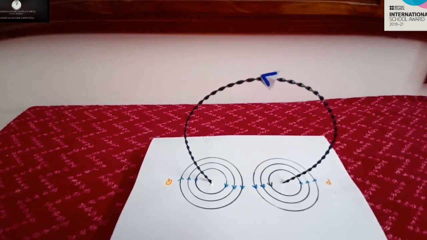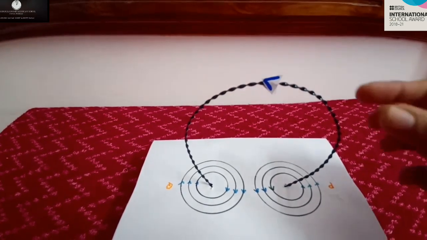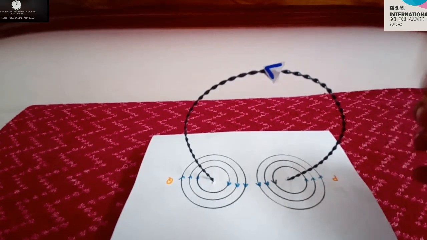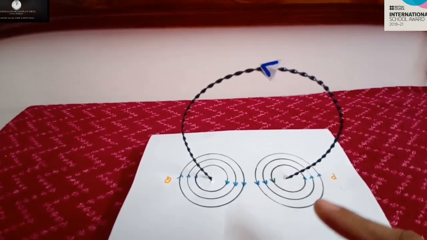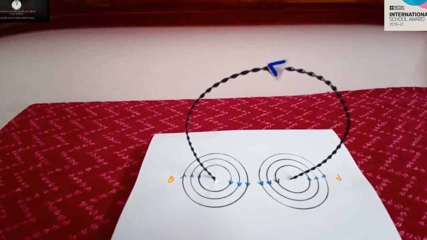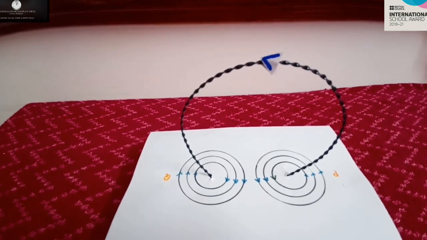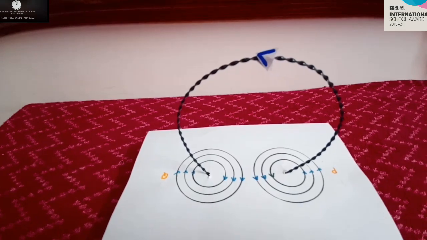Okay, മനസ്സിലാവുന്നുണ്ടോ? അതേപോലെ ഇവിടെ ഒരു കണ്ടക്ടറാണ്. ഇതിന് പകരം നമ്മൾ എണ്ണം കൂട്ടുന്നതനുസരിച്ച് മാഗ്നറ്റിക് ഫ്ലക്സ് ലൈൻസിൻ്റെ എണ്ണം കൂടും. അതേപോലെ if you are increasing the current, the strength of magnetic field lines can be increased. Is it clear?